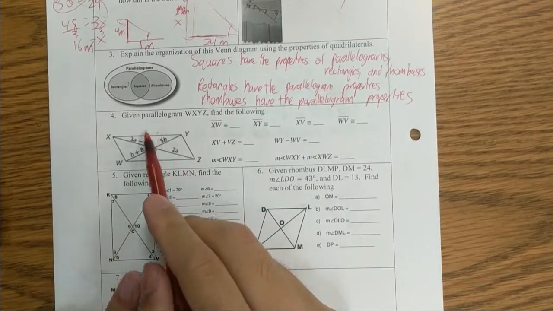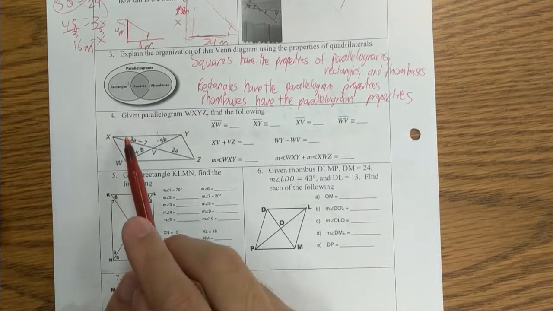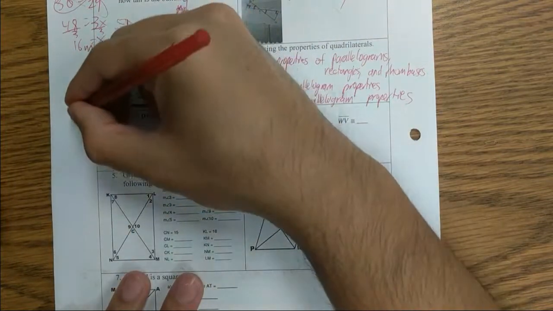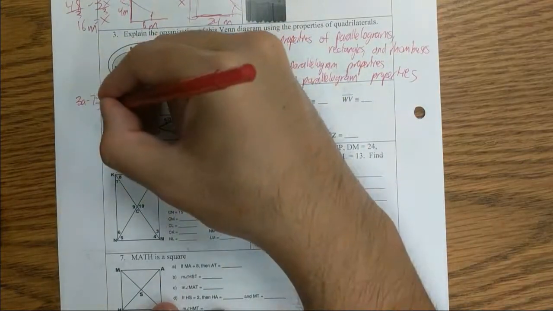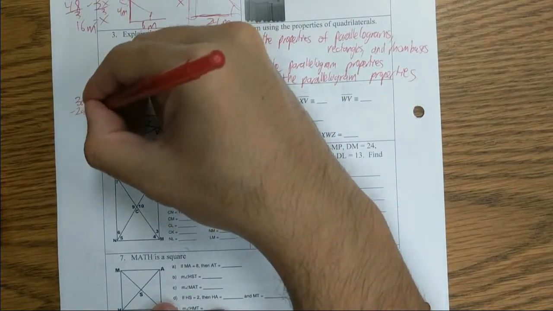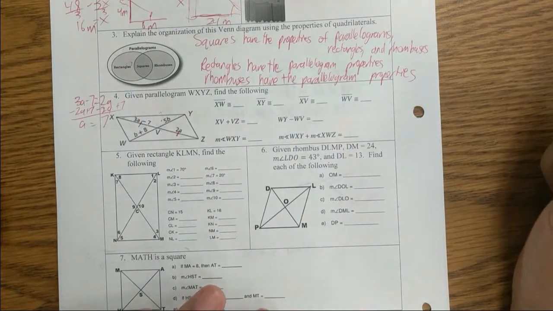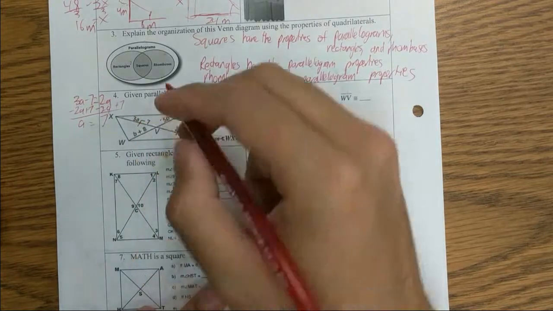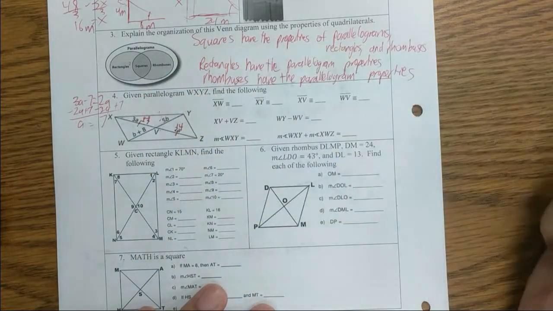Okay, so given this is a parallelogram, one thing we know about a parallelogram is that the diagonals bisect each other. So 3a minus 7 equals 2a. So solving for a, we get a equals 7. Okay, so 3 times 7 minus 7 is 14. And then 2 times 7 is also 14, so that checks out.